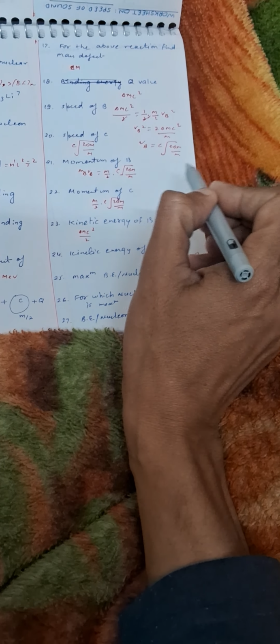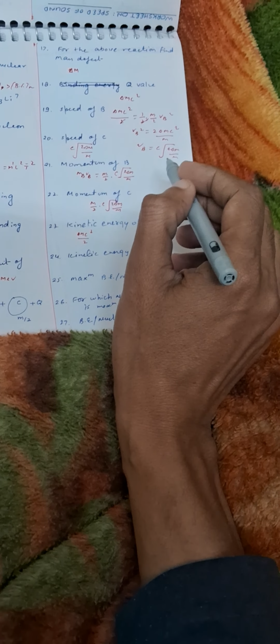Next is the speed of B. So after calculations, the speed comes out to be c under root 2 delta m by m. Then is the speed of C. Both the sister nuclei are identical, so they will have identical speeds. Next is the momentum of B. Momentum is mass into speed. That will be m by 2 c root twice delta m by m.